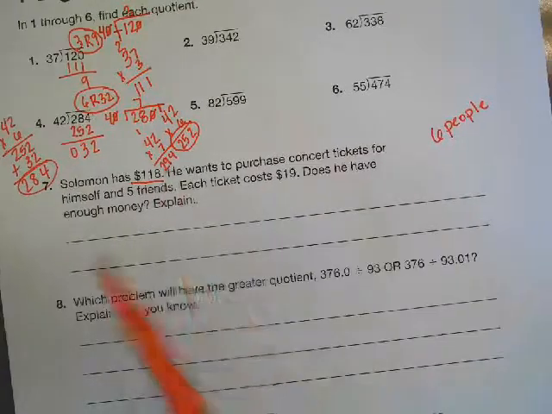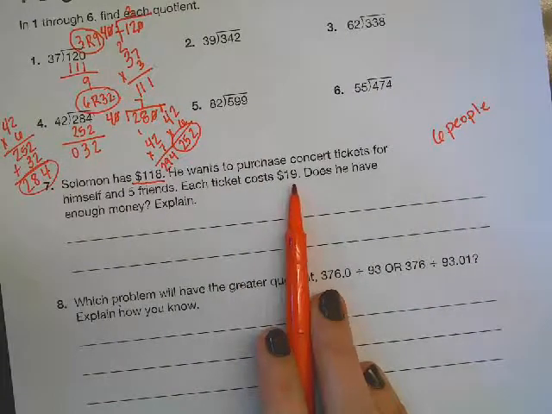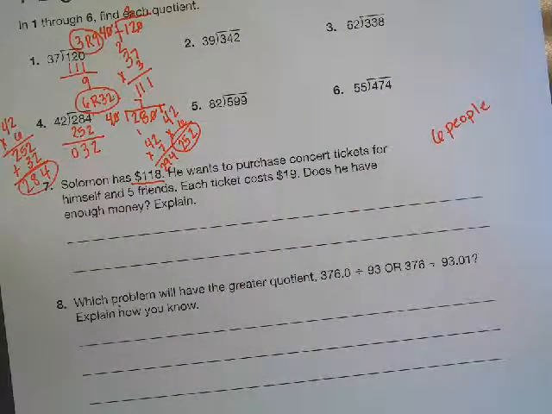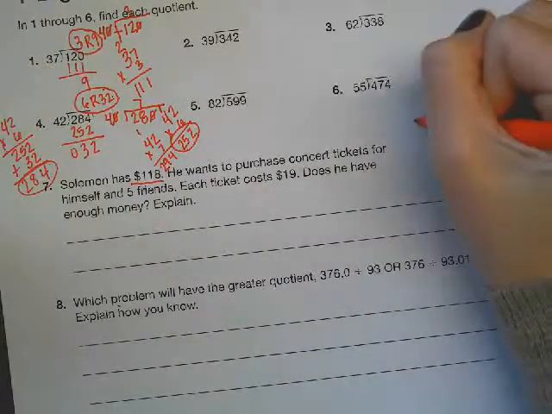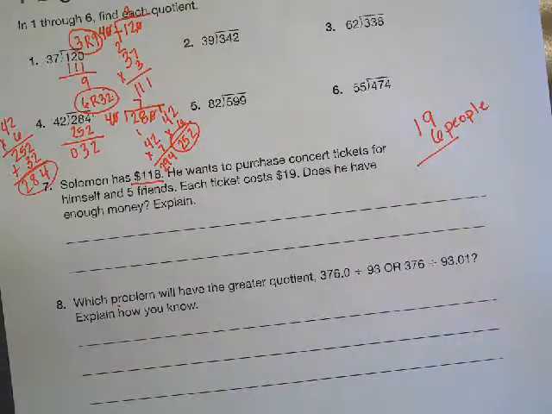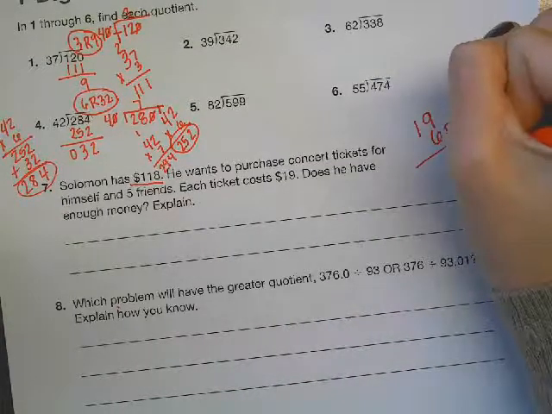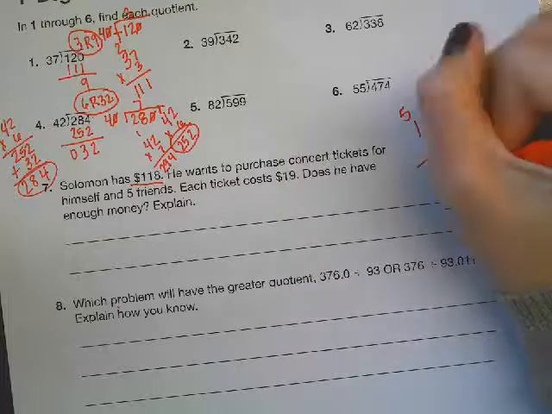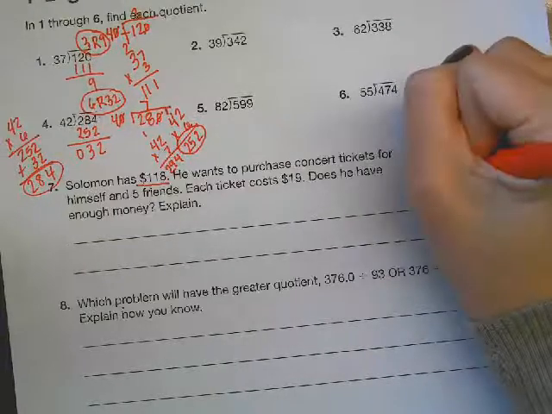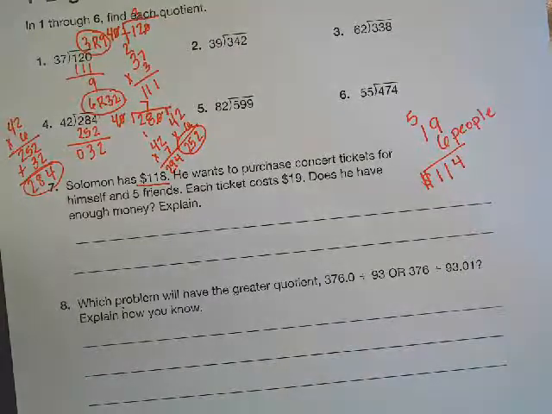What you could do is 118 divided by 19 and see if that will give you 6. Or you could just multiply this out and see if that would work. So if he's got 6 people and each ticket costs $19, let's see how much money that's going to cost. 9 times 6 is 54. 1 times 6 is 6, plus 5 is 11. So the total cost is $114. He has 118. Does he have enough money? Yes, he has 114. Yes, he has enough money, and he has $4 left over.